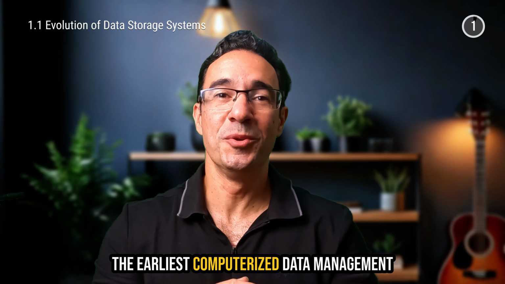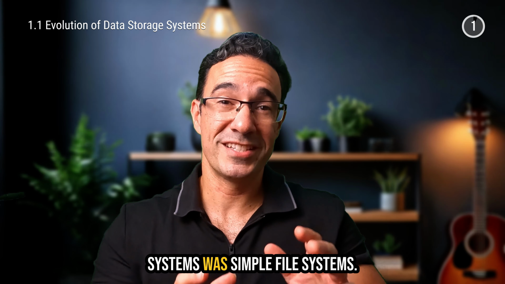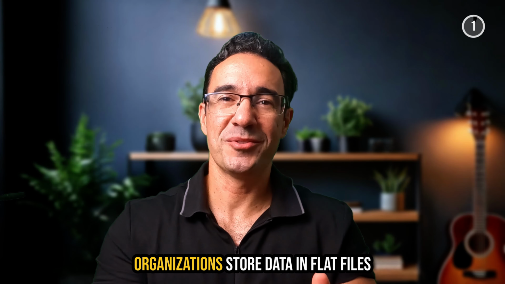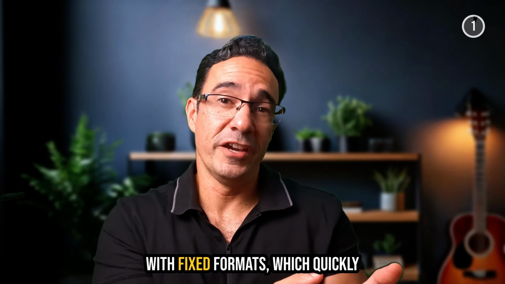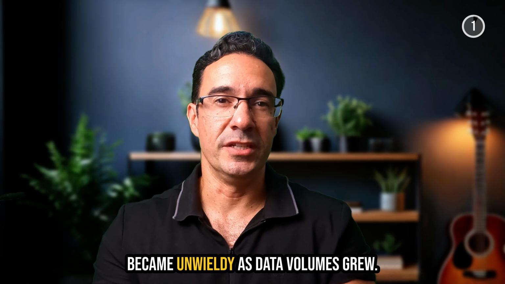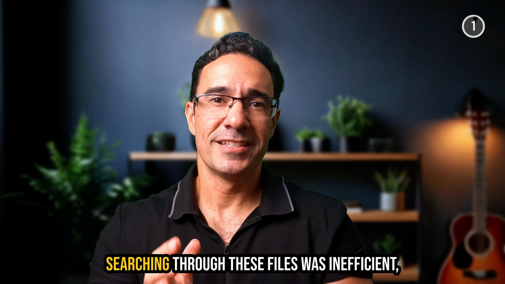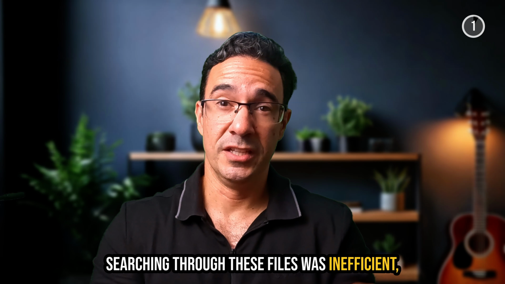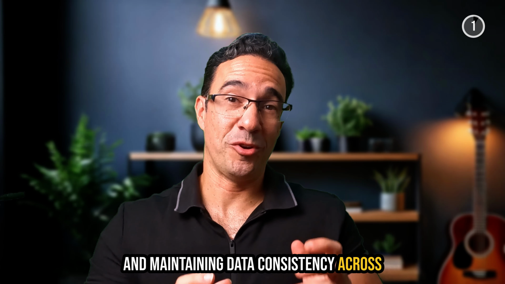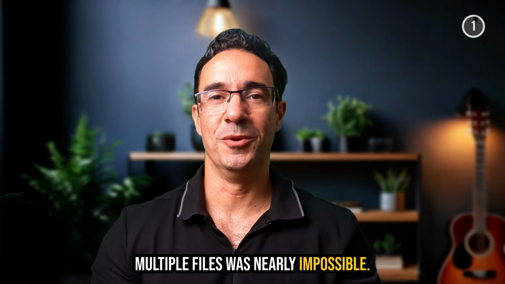The earliest computerized data management systems were simple file systems. Organizations stored data in flat files with fixed formats, which quickly became unwieldy as data volumes grew. Searching through these files was inefficient, and maintaining data consistency across multiple files was nearly impossible.